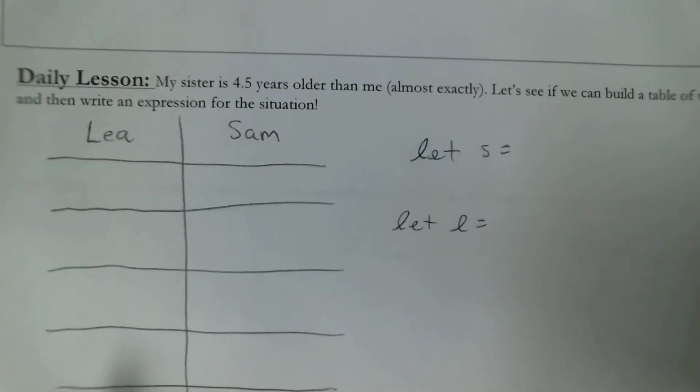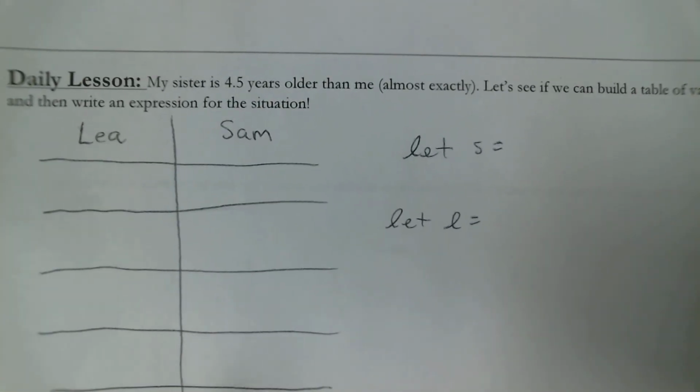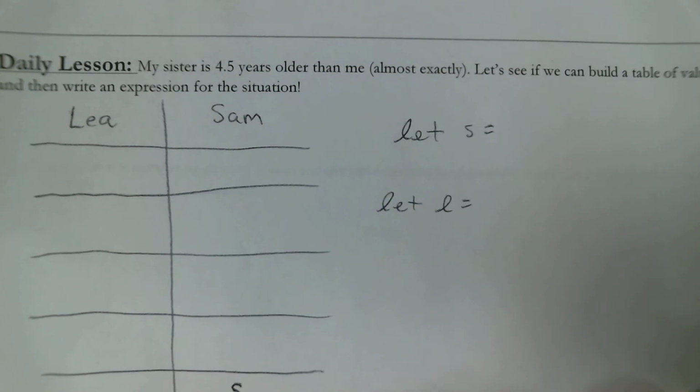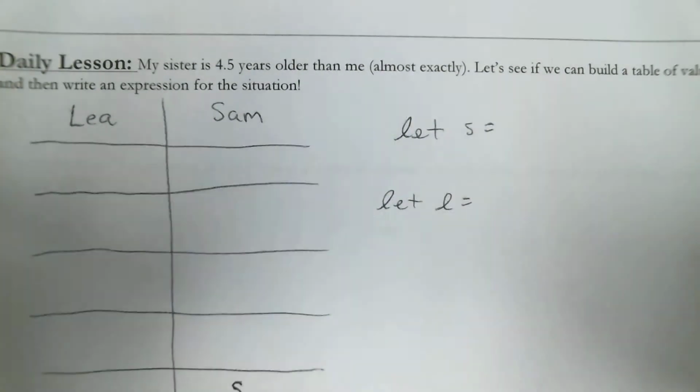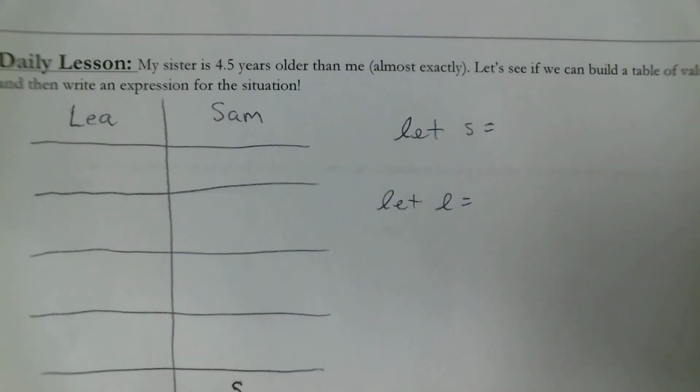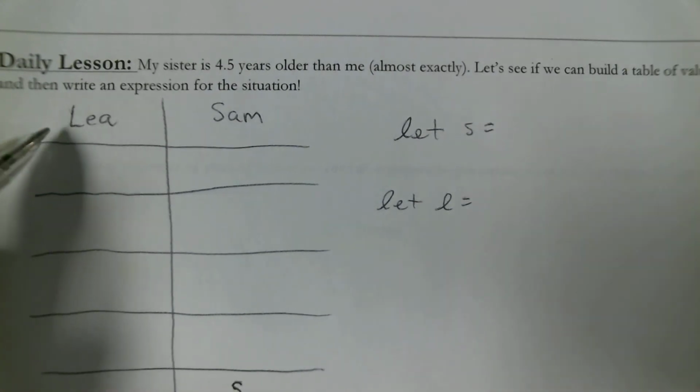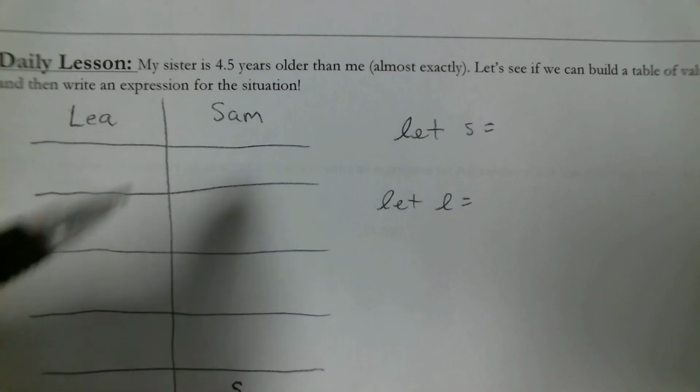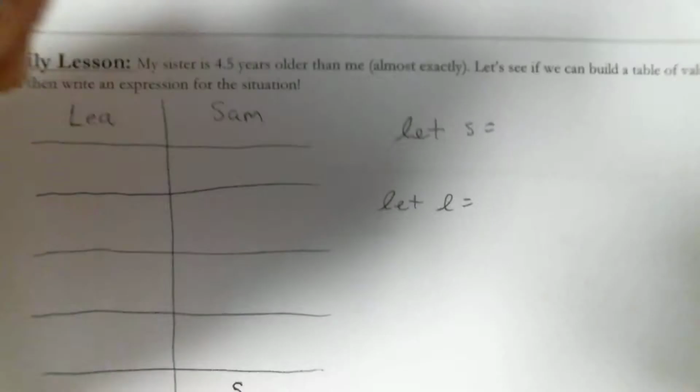All right, let's jump right in here to our daily lesson. It's talking about my sister, who is 4.5 years older than me, almost exactly, actually. And we're going to see if we can build a table of values and then actually write an expression for that situation. So my sister's name is Leah. My name is Sam. And it says that my sister's 4.5 years older than me.